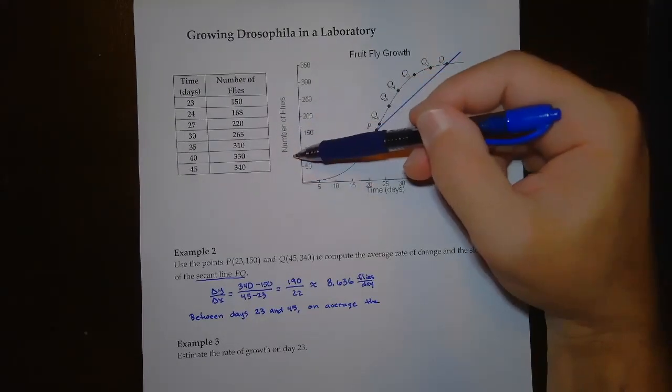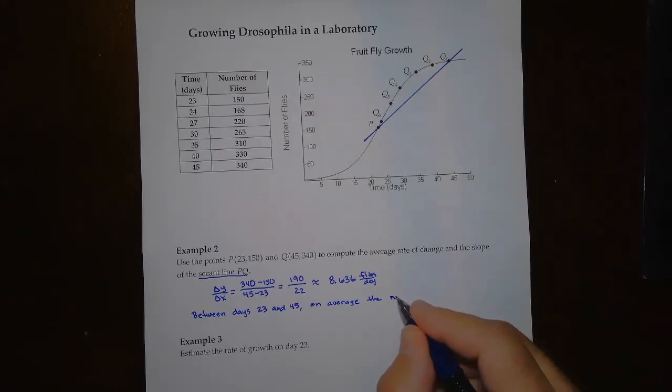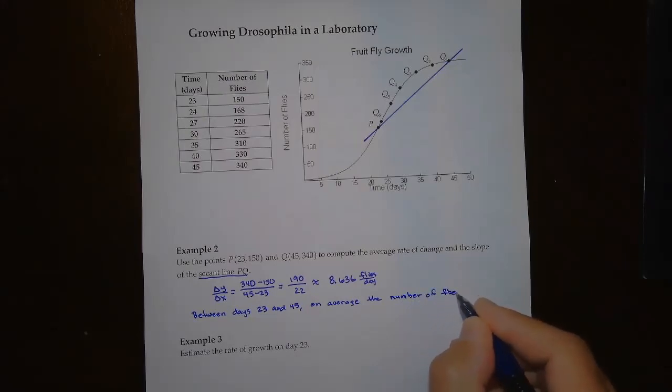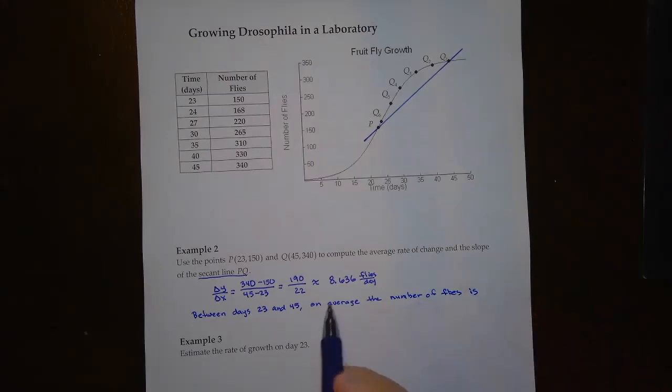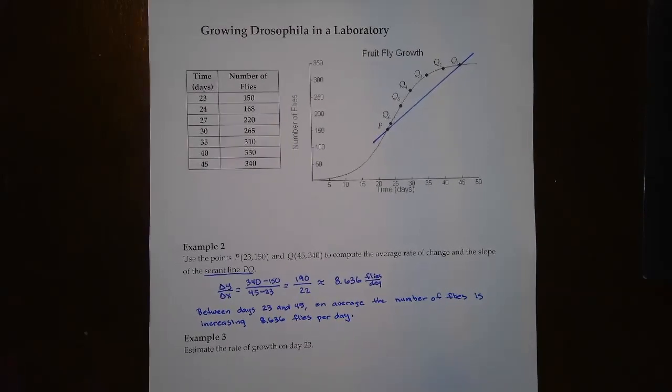On average, this, which is the number of fruit flies, and since the slope is positive, we say is increasing 8.636 flies per day. Okay, and that's how you do that example too.